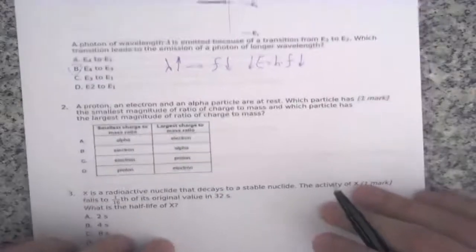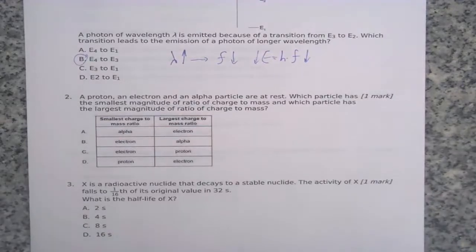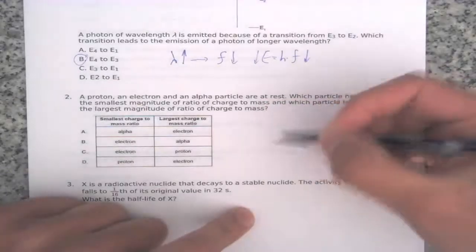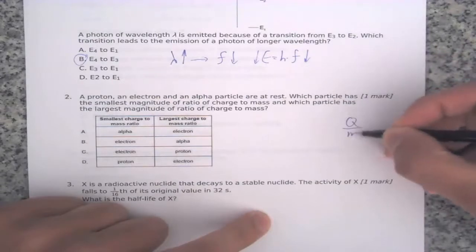Number 2, a proton, an electron, and an alpha particle are at rest. Which particle has the smallest magnitude of ratio of charge to mass? And which particle has the largest magnitude of ratio of charge to mass? So what we can see here is we have to compare this ratio between charge and mass.